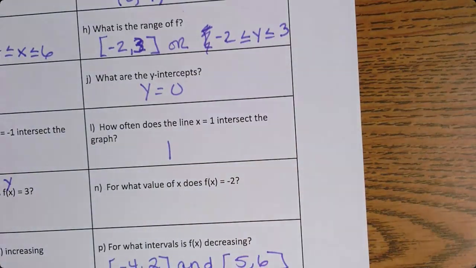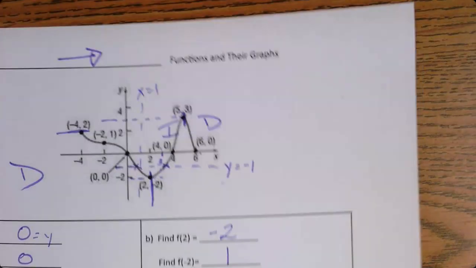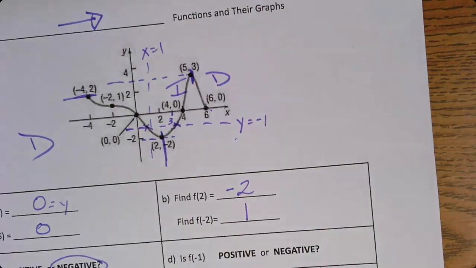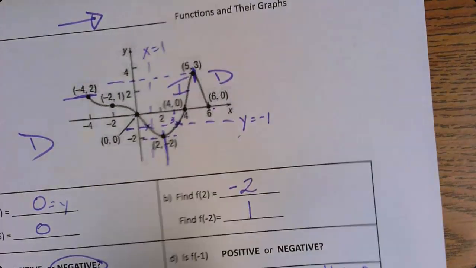Notice, by the way, how messy my graph is. Now, if that is too much to see, hold on one second. Let's get some highlighters. Okay, so you can always do this.